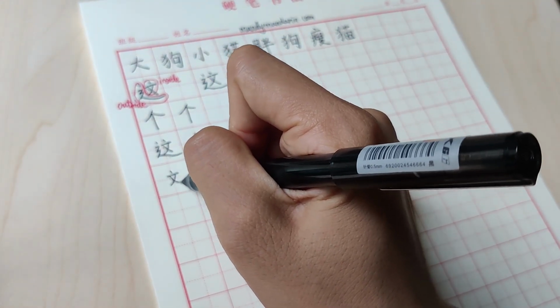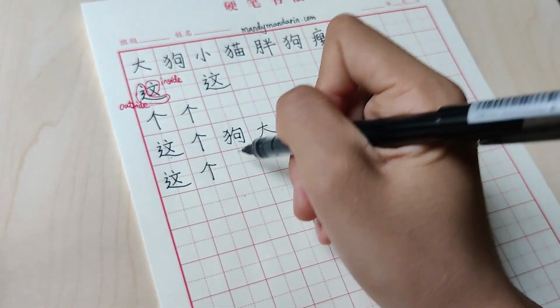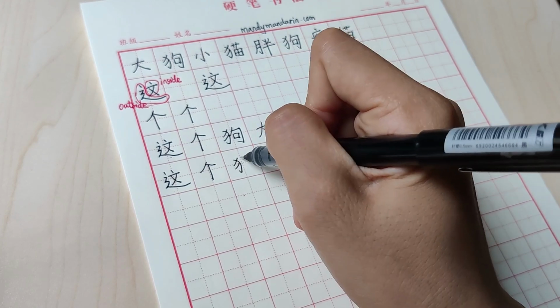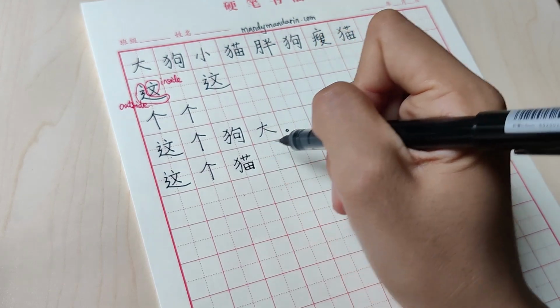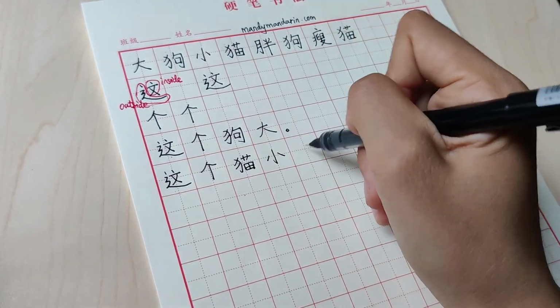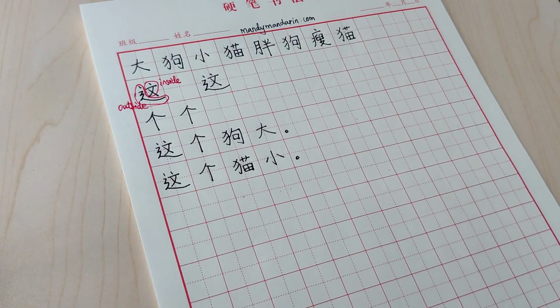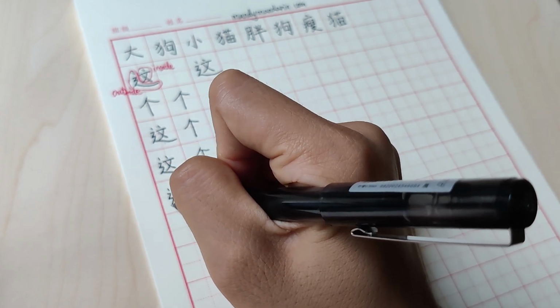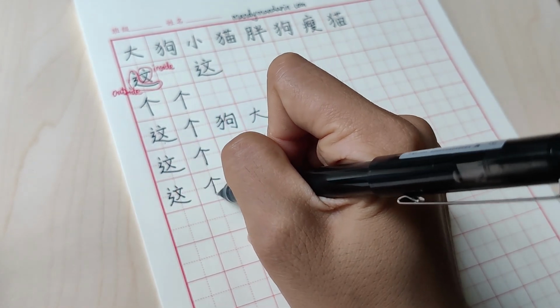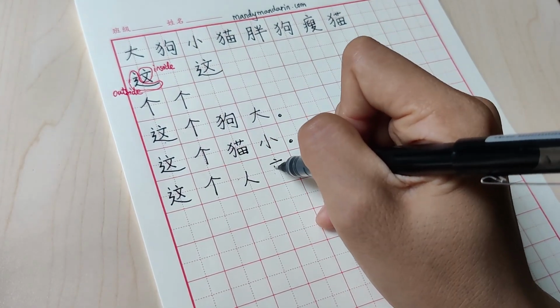So, 这个. Very good. And let's say this person tall. 这个人高.